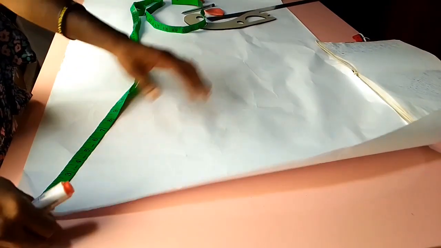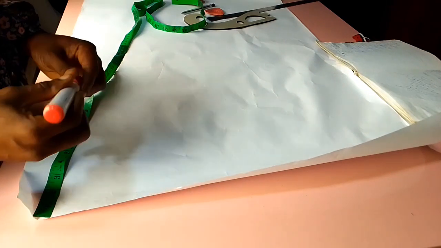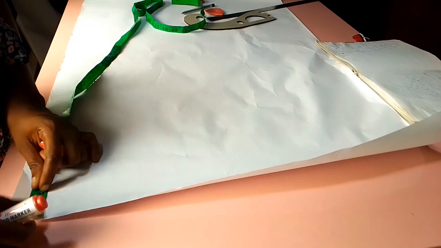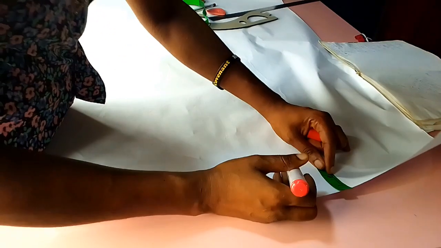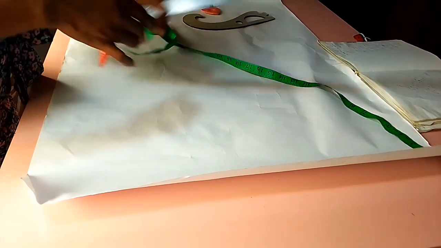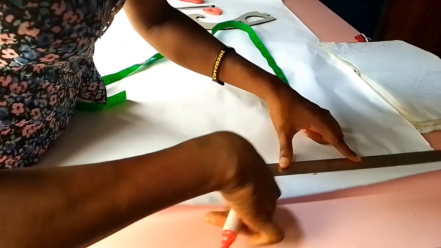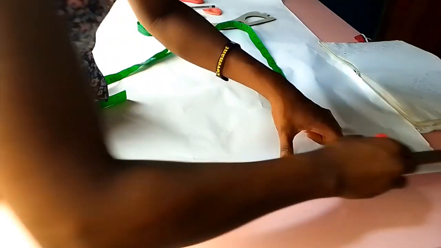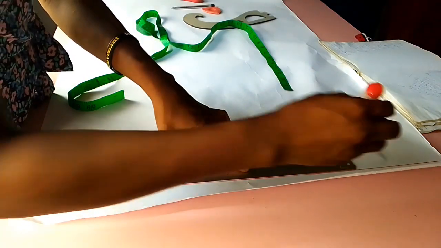So let's get started. The first thing you need to do is to measure 2 inches, which happens to be your top line. The first 2 inches is called the top line. Sorry, I wanted to use a blue marker. I realized that the one I used has dried up, and you draw the lines.